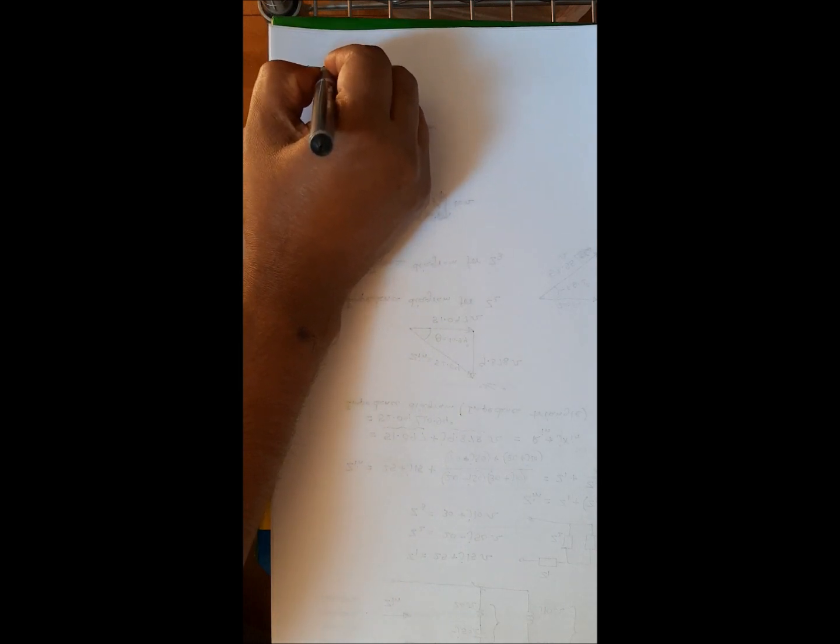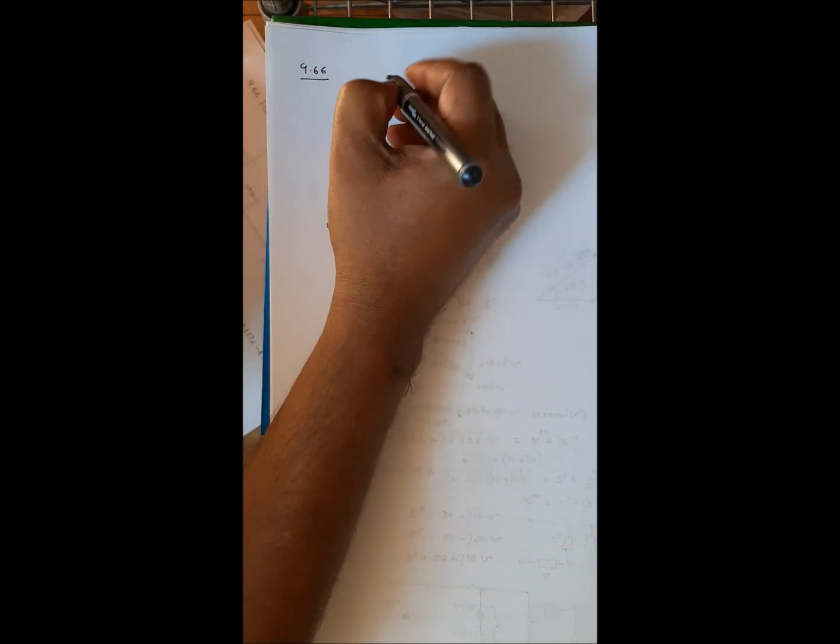Let us solve another example, 9.66 on your textbook. I already have the solution here, so I just wanted to show you how we can solve this example.